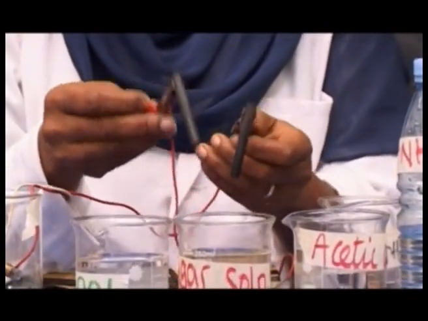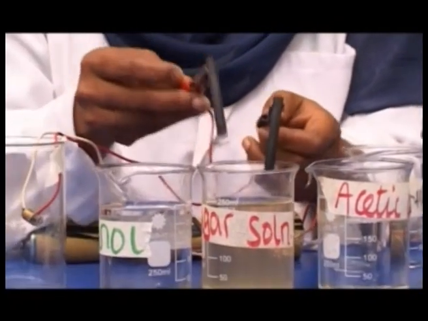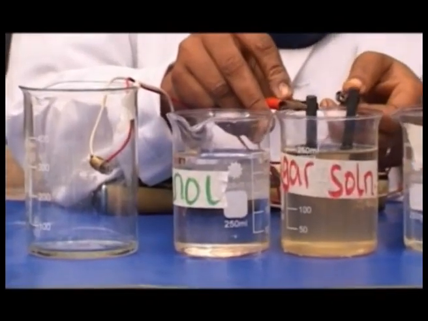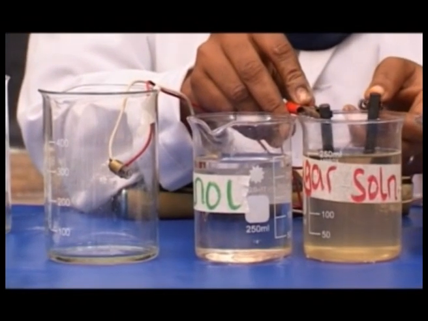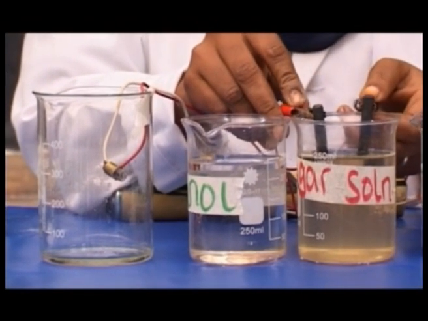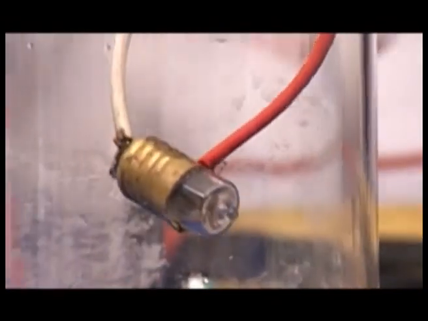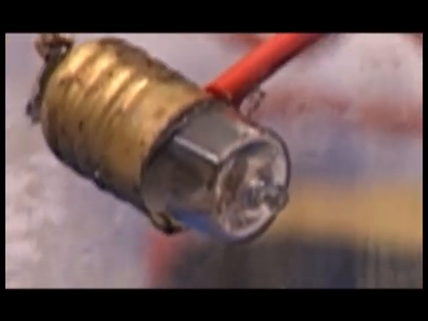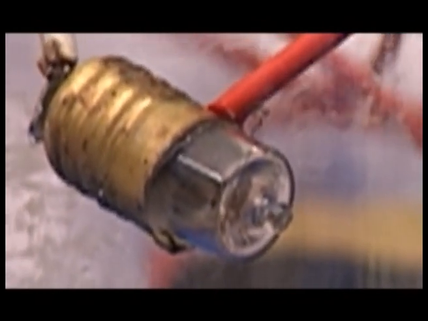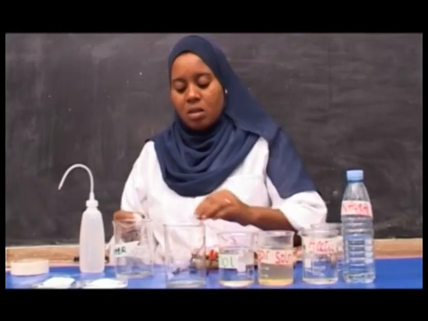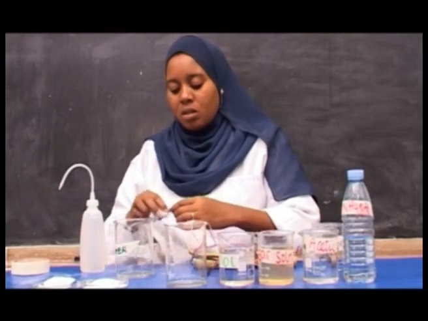Proceed by dipping the electrode into another solution. This is sugar solution, and observe at the bulb. After some time, a few minutes, you remove your electrode. Continue washing your electrode.